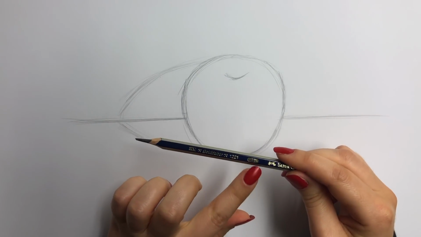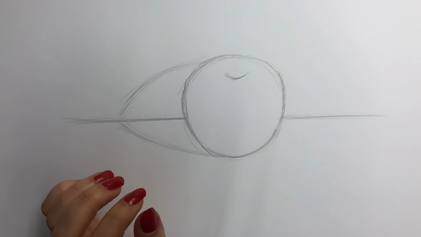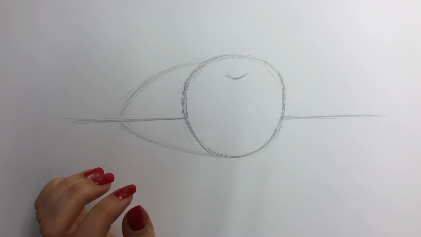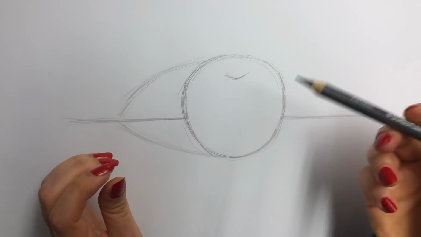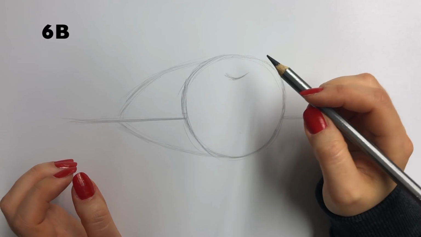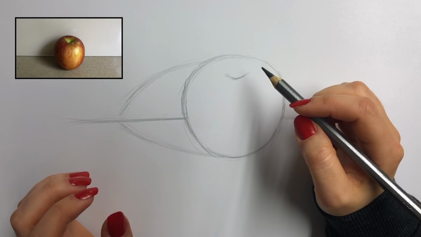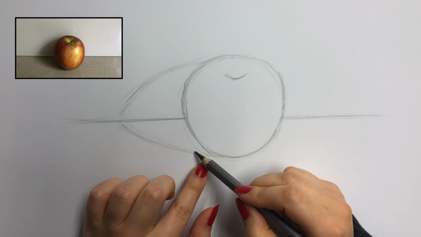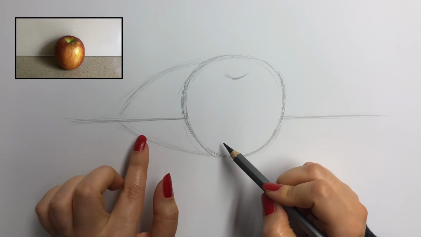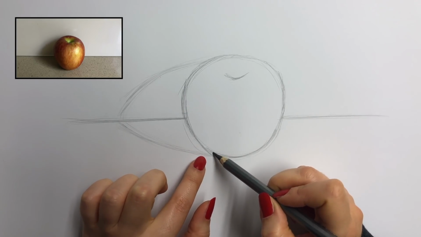So I've been using a 4B pencil to just sketch all of this out. I'm going to go for a darker, a softer pencil, like this 6B, and I'm going to have a look very carefully at the image and determine what the darkest spot is, and I think it's this area here, the falling shadow that is the closest to the object.